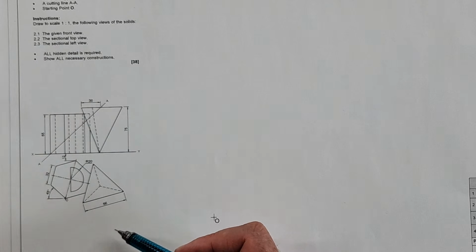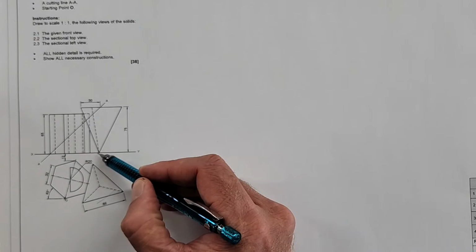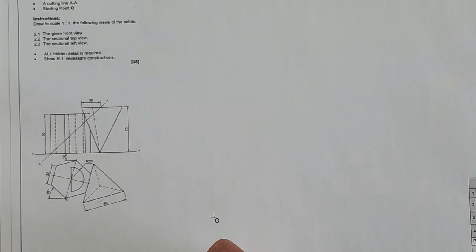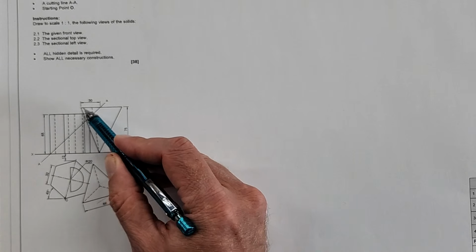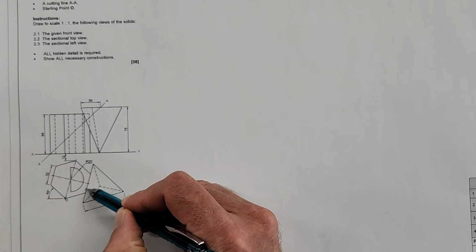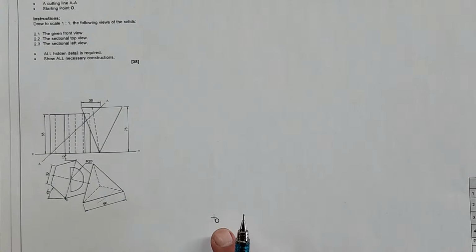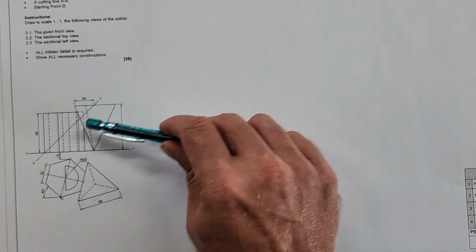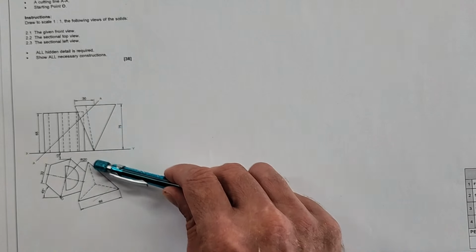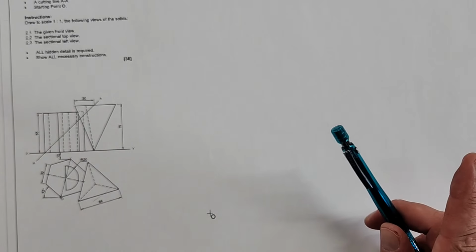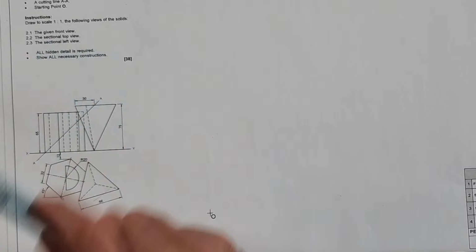All right, and then there's a triangular pyramid. It's standing on its sharpest end there. One of the pyramid sides rests against the prism, so our side here is resting against that prism. There you can see on that corner there's a cutting plane AA, and they've given us a starting point O. All right, so that's given. What we have to do is redraw the given front view, and then, using that cutting plane, draw a sectional top view and a sectional left view. All hidden detail is required, so all constructions.